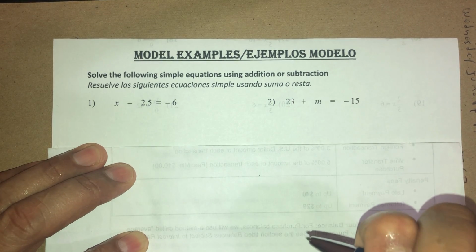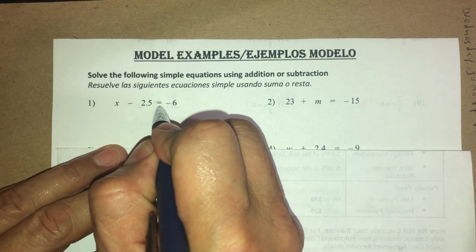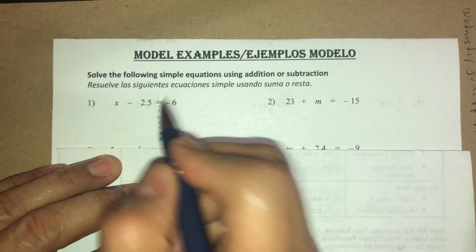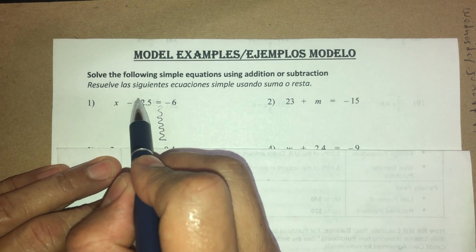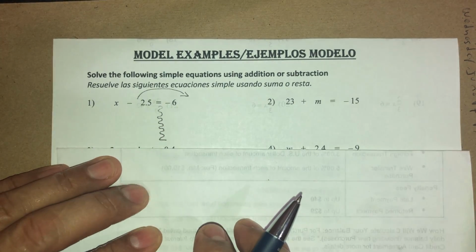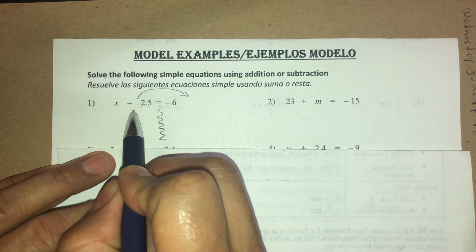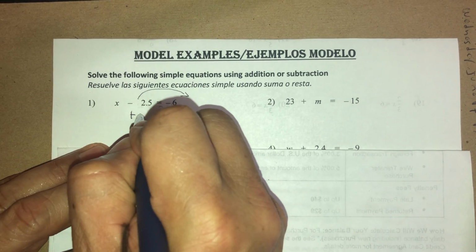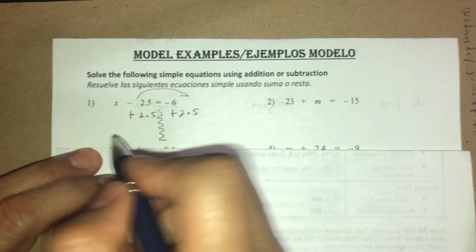Remember what I said in class. You always consider doing the borderline, okay? Línea divisoria, borderline. So the goal is to leave the x alone. So this number right here, the constant, has to go to the other side of the equation. And remember, because we're subtracting, what is the opposite of subtraction? Addition. So we're going to do plus. So plus 2.5 here, plus 2.5 there.